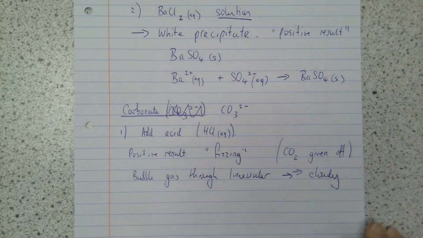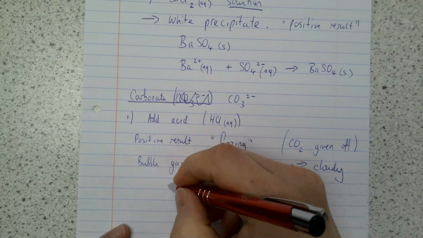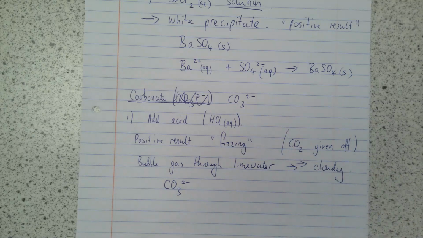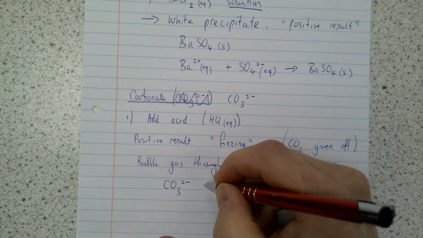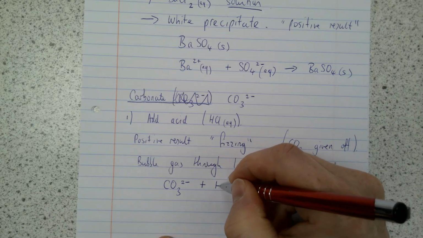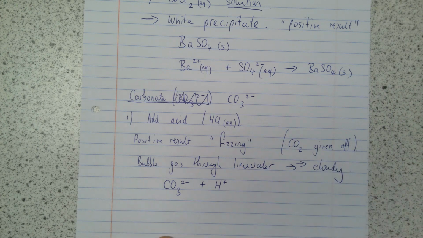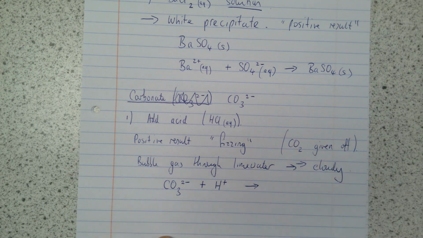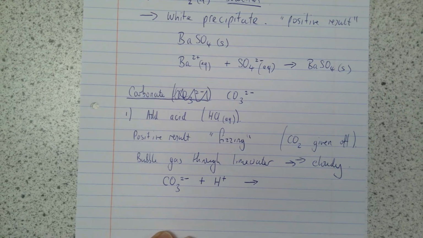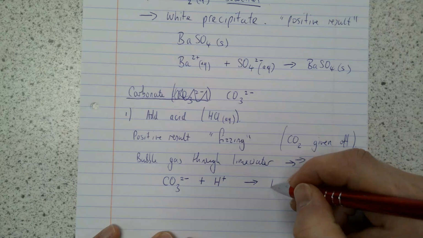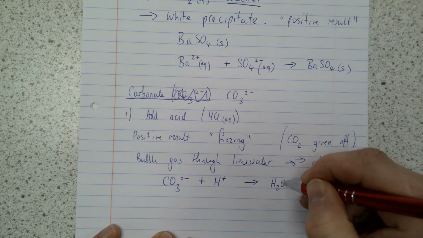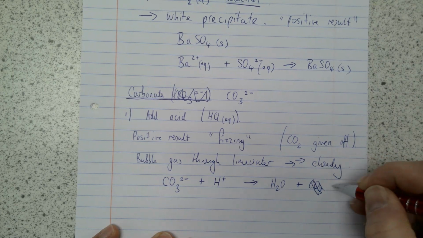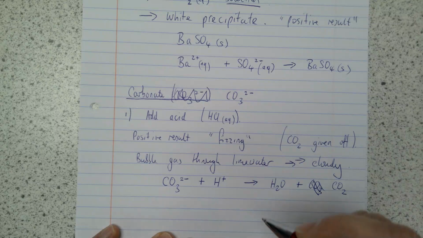And what's going on there chemically is that the carbonate ions, I know we haven't studied acids yet in any detail at all, but acids are things that put H+ into solution. That's all acids really are. And what you produce when you chuck acid into carbonate is you get water and carbon dioxide being produced.